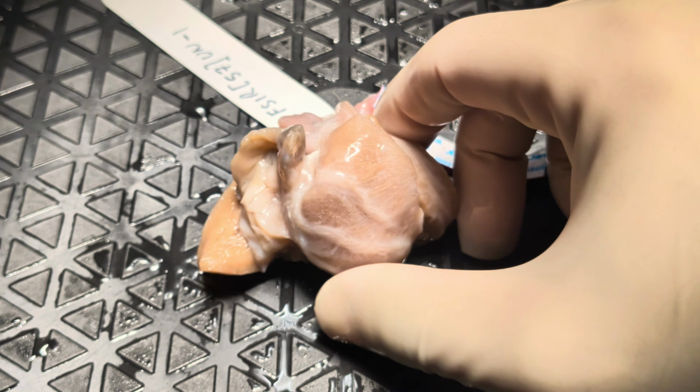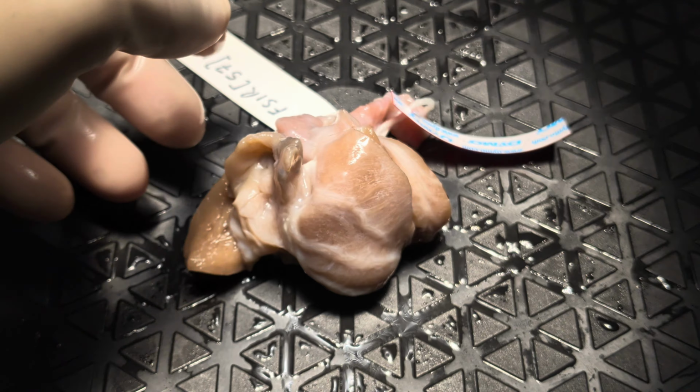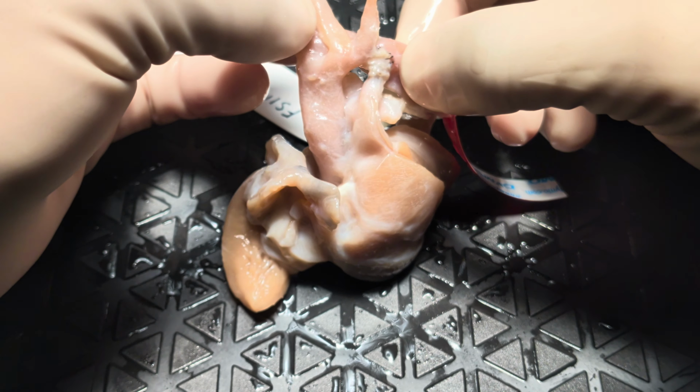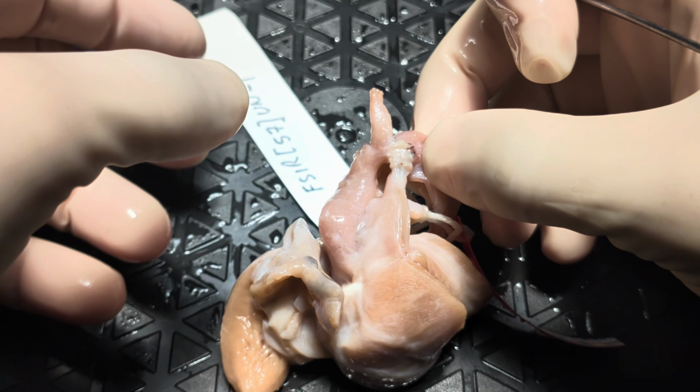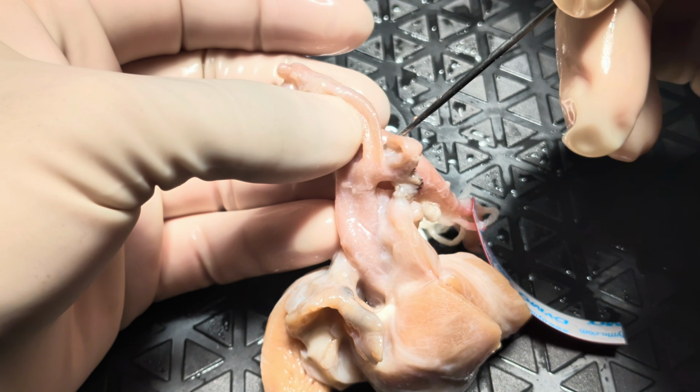Hey everyone, we've got another specimen today. This is number 621 in our collection, and we'll start off with a quick teaser to highlight the main feature of this heart that we'll be reviewing today. Here we've got a heart that actually does have a double aortic arch.